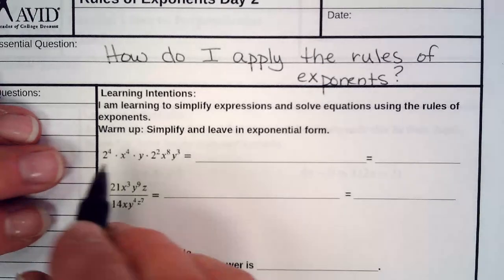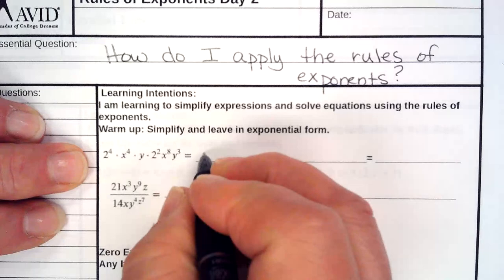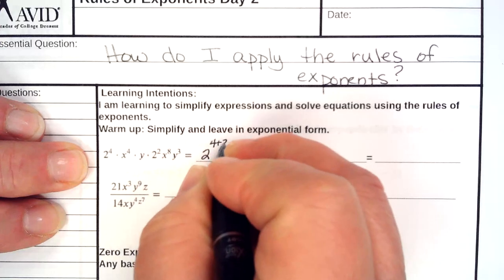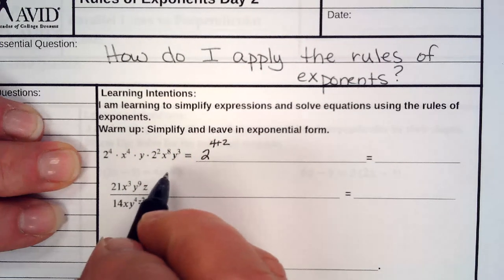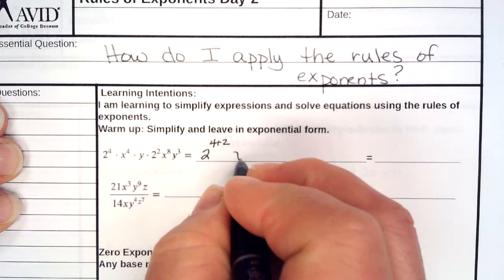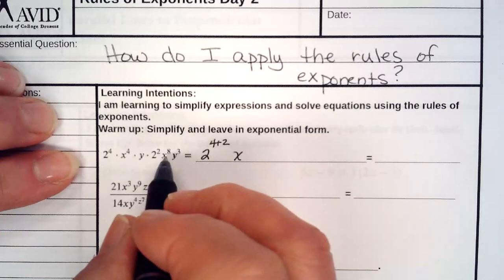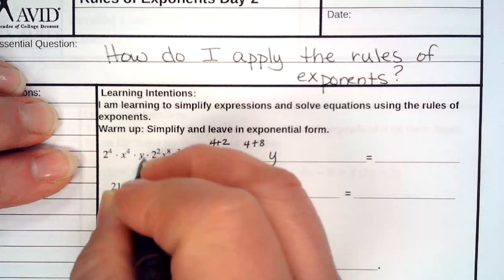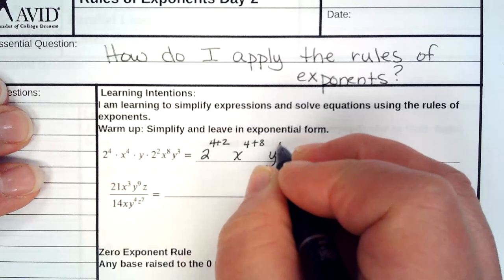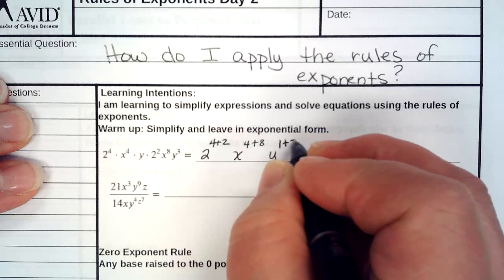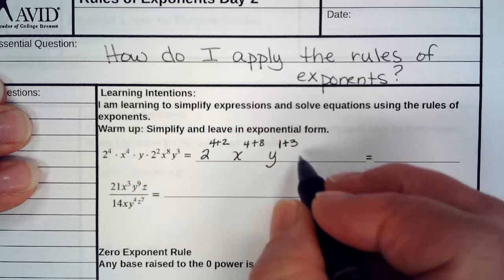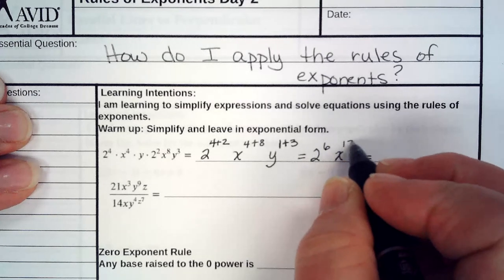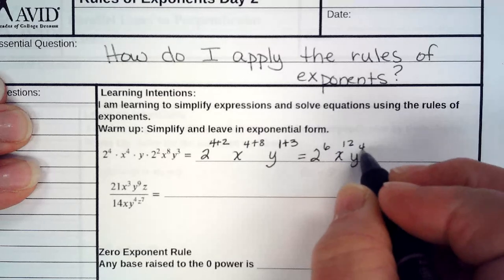Well, I hope you tried. So we've got 2, and then we've got the exponent of 4 plus 2, so it will be 4 plus 2 for my exponent. Remember, if you're multiplying, you add the exponents. We've got x, and we've got 4 here, and 8 here, so it's 4 plus 8. And we've got y. If it's not there, it's understood to be 1. It's that imaginary 1, plus 3. And so we end up with 2 to the 6th, x to the 12th, and y to the 4th.